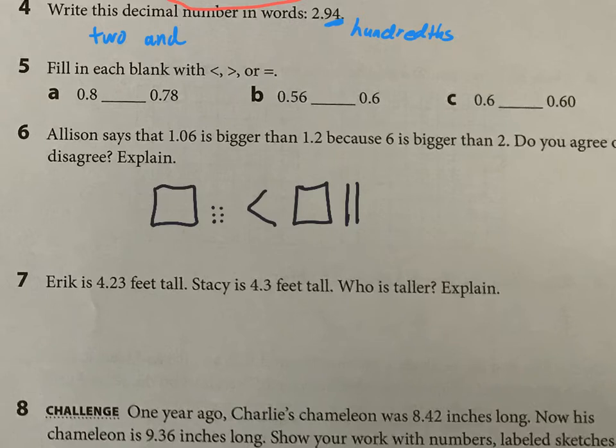Same idea here. Eric is 4 feet tall, 4 and 23/100. Stacy is 4 and 3/10. They're both 4 feet. So you're basically trying to figure out 23/100 or 3/10. What is larger? And then we have a challenge.